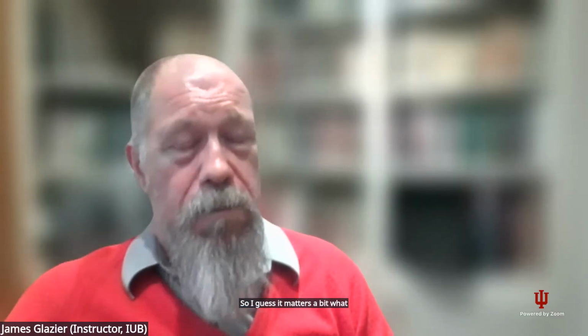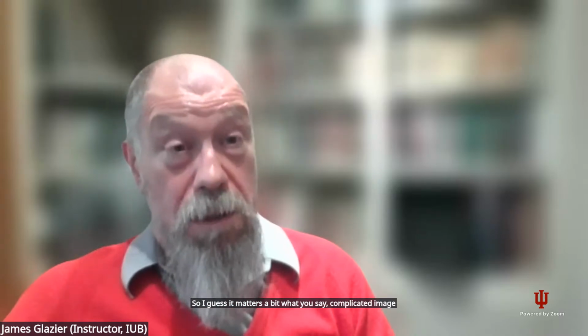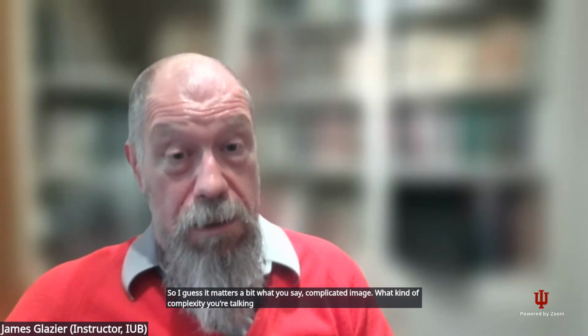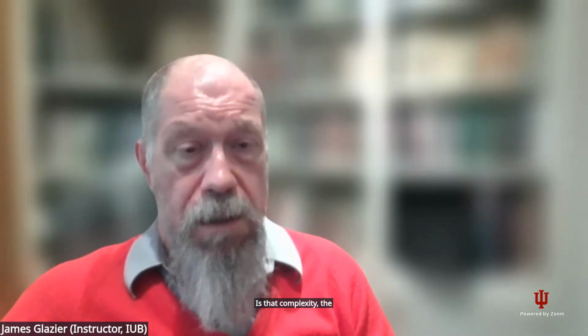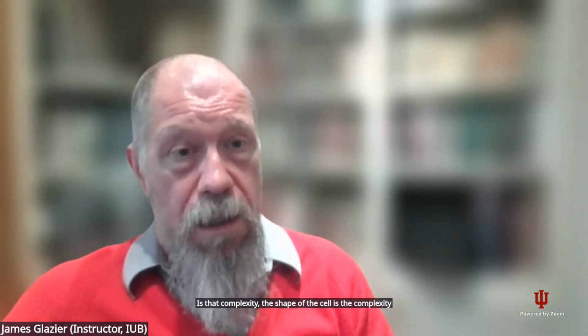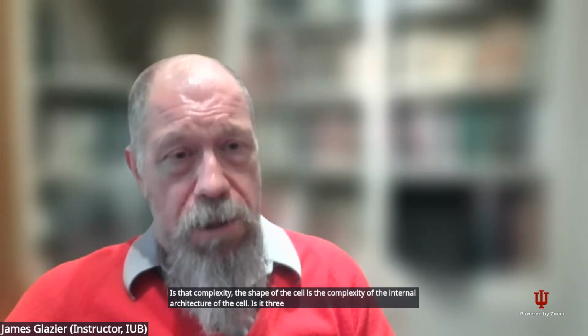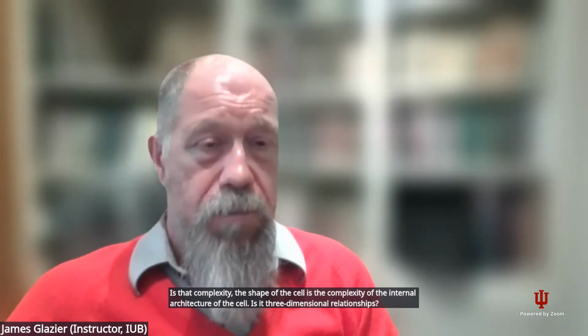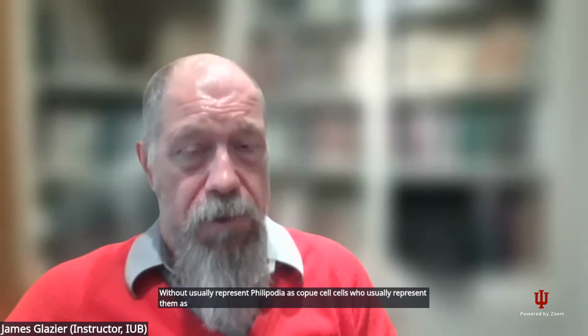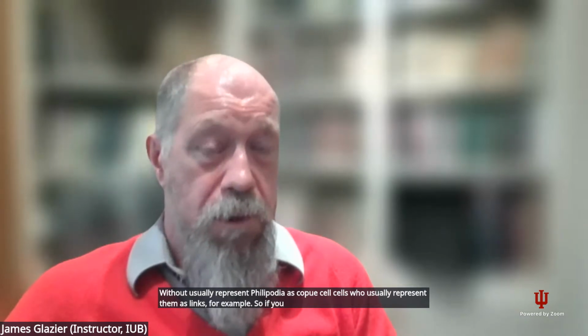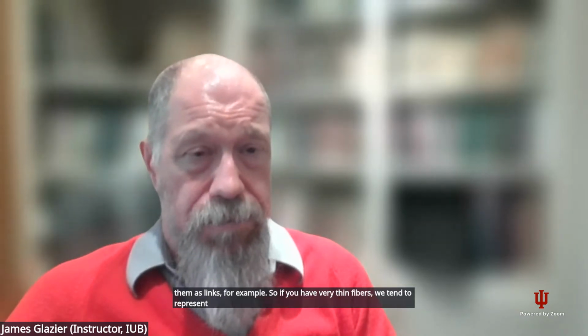So I guess it matters a bit when you say complicated image, what kind of complexity you're talking about. Is that complexity the shape of the cell? Is the complexity the internal architecture of the cell? Is it three-dimensional relationships? We don't usually represent filopodia as CompuCell cells. We usually represent them as links, for example. So if you have very thin fibers, we tend to represent them as links.